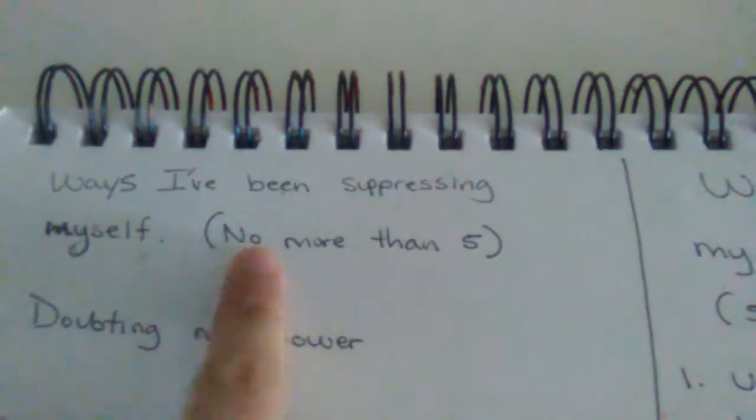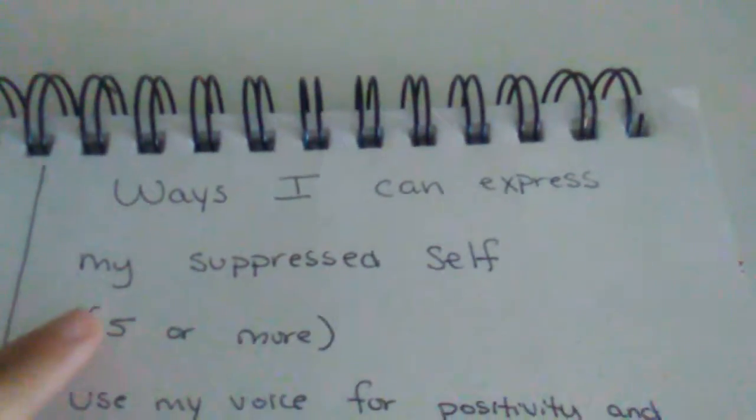So now that you've done this, it'll be a lot more acceptable, or it won't bother you as much when you come across someone who does your pet peeve. So if you have time or want to do more, then there's a little bit more that you can do. So on the back, you can write 2 columns. This one is ways I've been suppressing myself, and you'd write no more than 5. The second one is ways I can express my suppressed self, and you would do 5 or more.